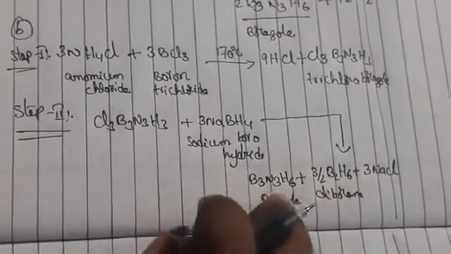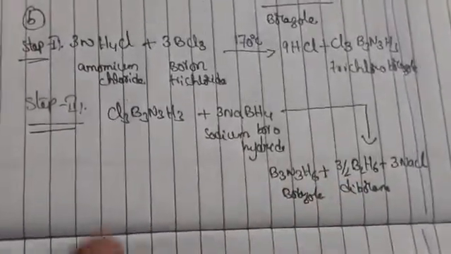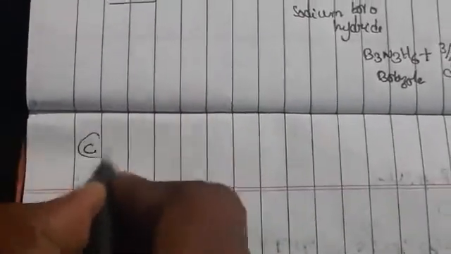So these are the two byproducts it is forming. So this is about the second preparation. Now coming to the third preparation. In the third method, what we are taking is ammonium chloride.